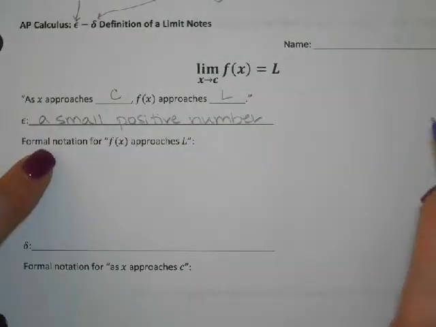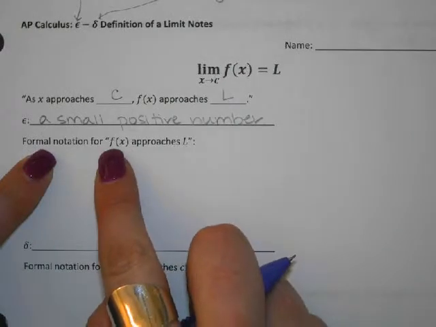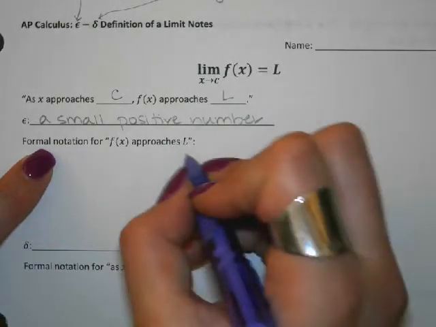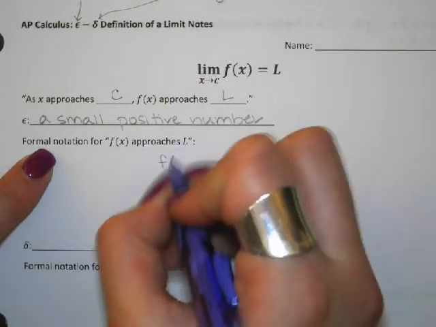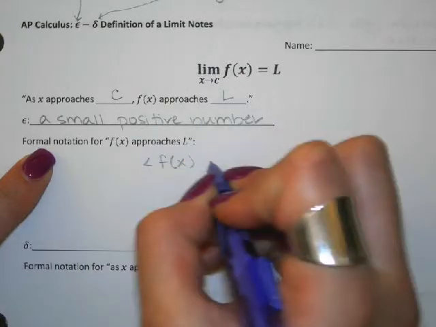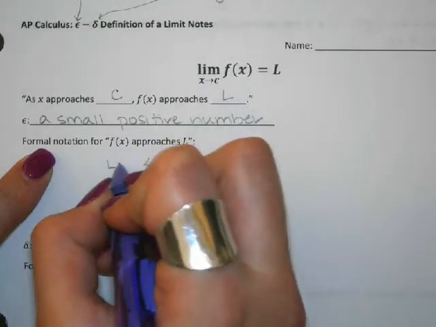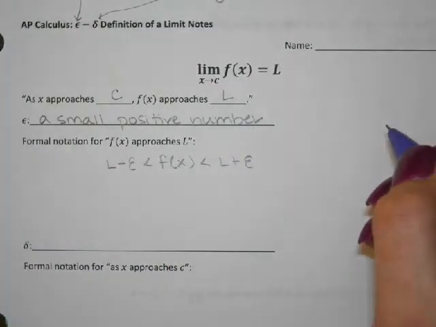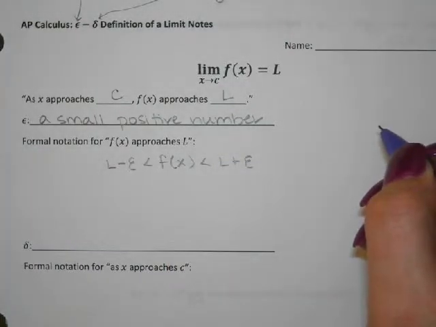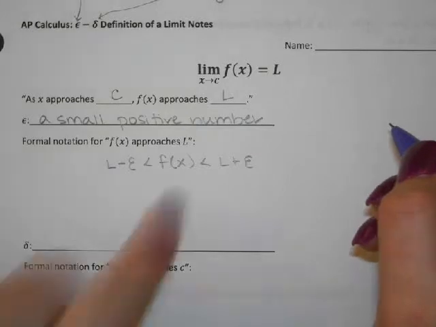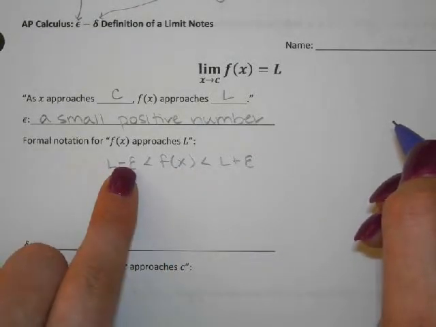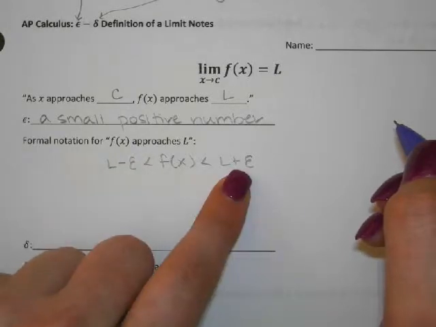And so the formal notation, like the math notation that we use to represent that f of x is approaching L, is we say that f of x is in between L minus epsilon and L plus epsilon. So if epsilon is a very, very small number, then you'd say f of x is somewhere in between L minus a very, very small number and L plus a very, very small number.